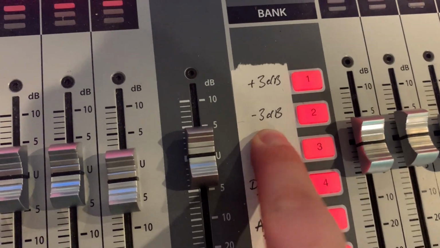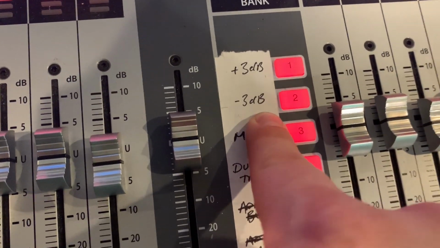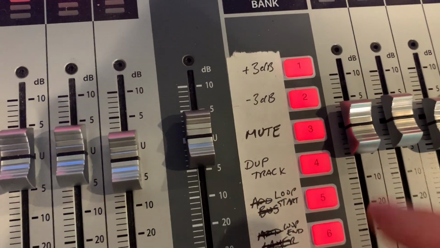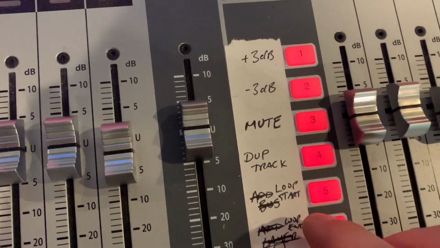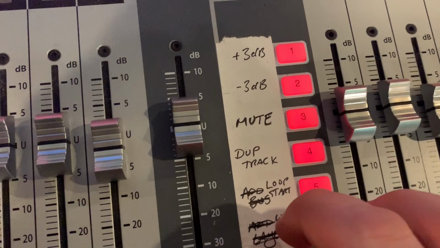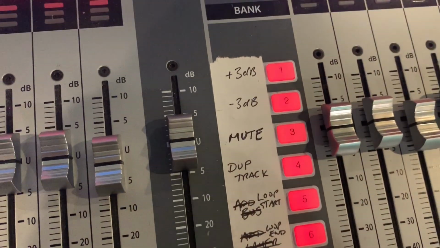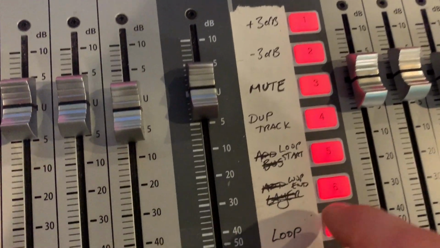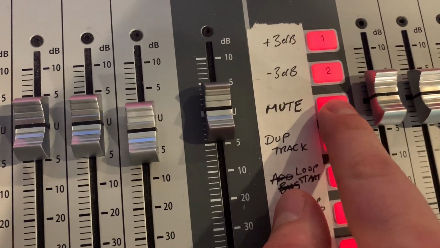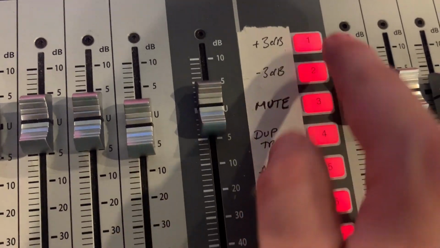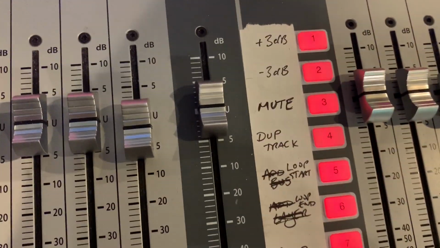So +3 and -3 dB, there's a feature in Studio One that allows you to select a region and increase the volume up or down by 3 dB. Now on the keyboard, it's plus or minus for me, but I've done it here as these 2 buttons, so I can just quickly do that without ever having to reach for my keyboard. Kind of neat. This is the mute. This actually mutes the region, not the audio track, but the region itself. So if I've got it selected, I can turn it up and down, or I can mute it.